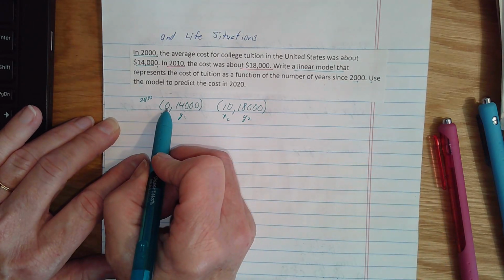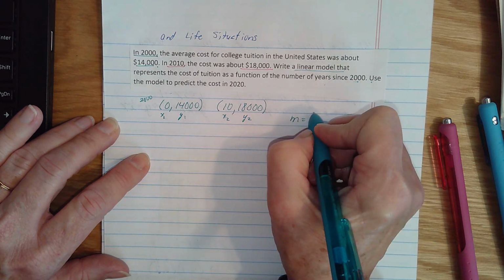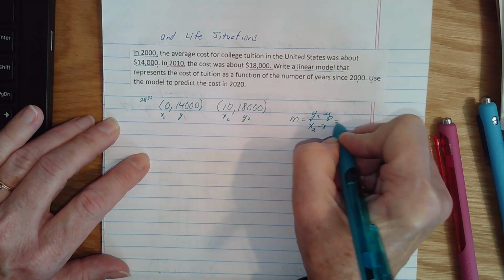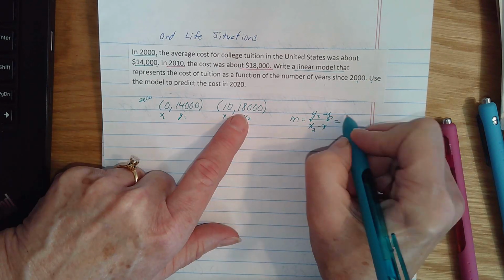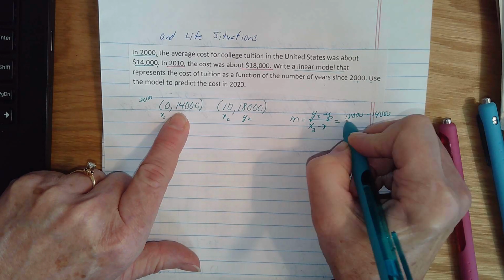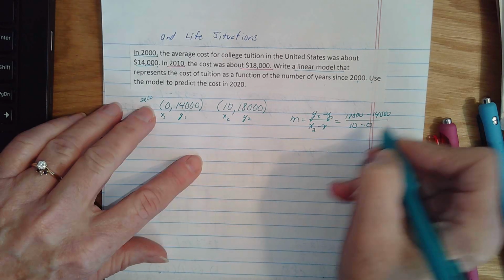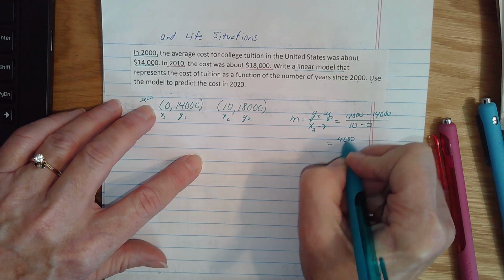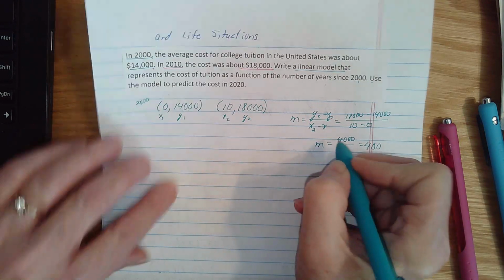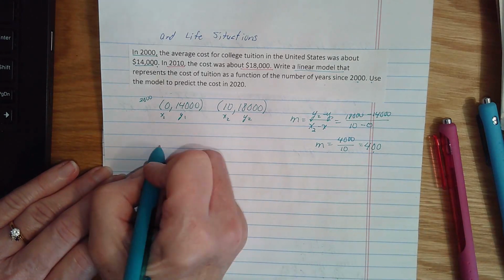So this is going to be my intercept at 14,000. And my slope is going to be y2 minus y1 divided by x2 minus x1. So my y2 is 18,000 minus y1 of 14,000, x2 is 10 minus x1 of 0. So it is 4,000 over 10. So the meaning of this slope is that tuition was rising $400 each year.